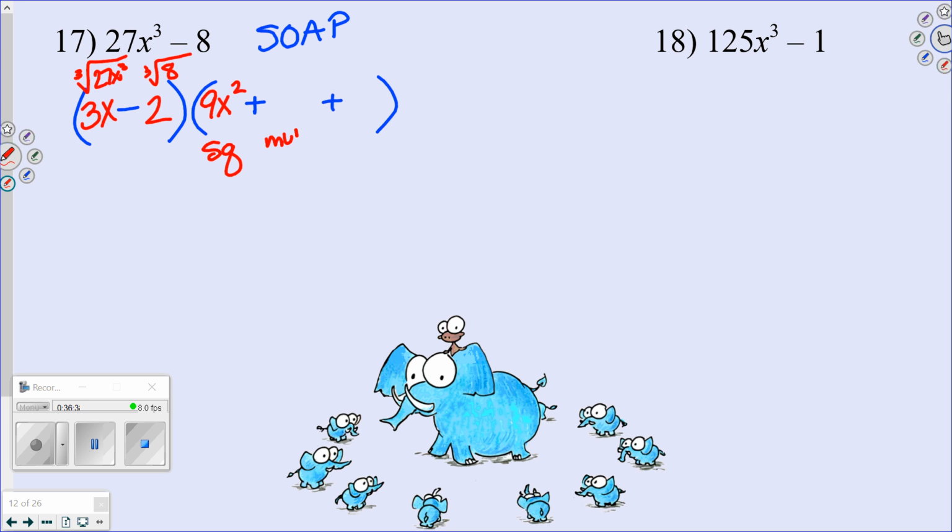Then you multiply both of these together. What's 3x times 2? Notice I didn't care what the sign was. I already put my signs in from the beginning, so I don't worry about it. And then square the last one. What's 2 squared? Done.